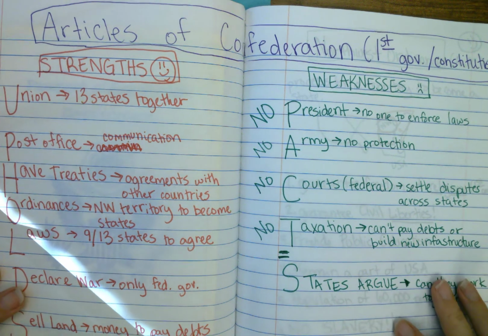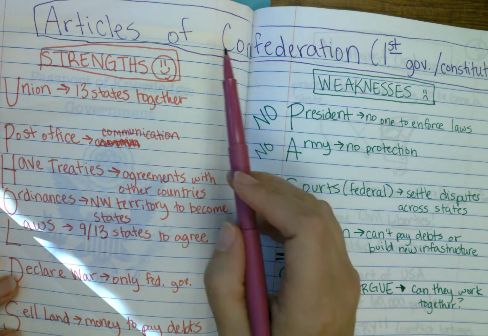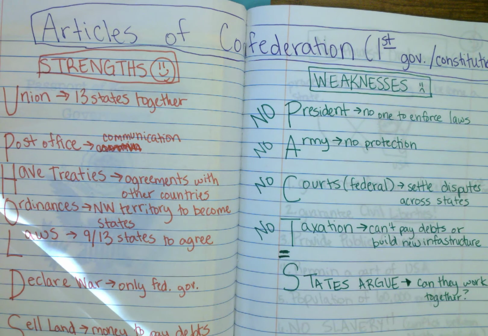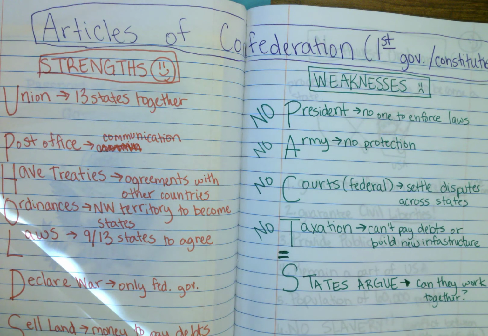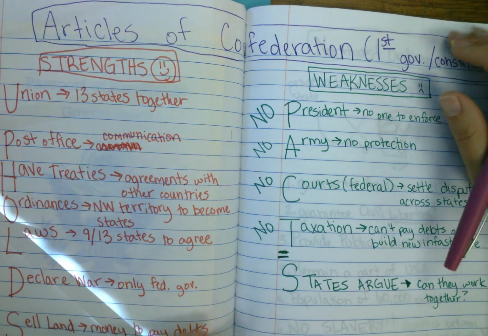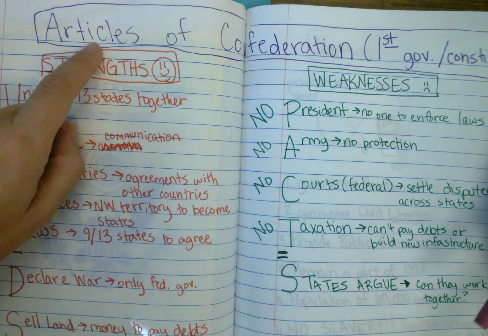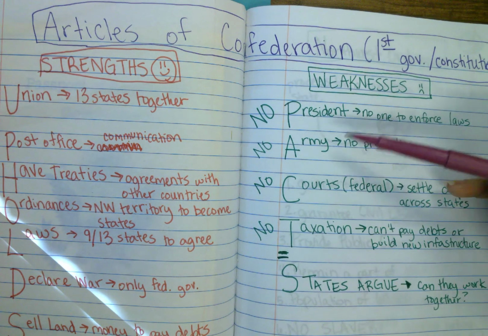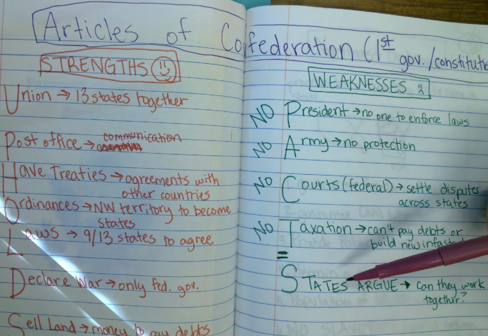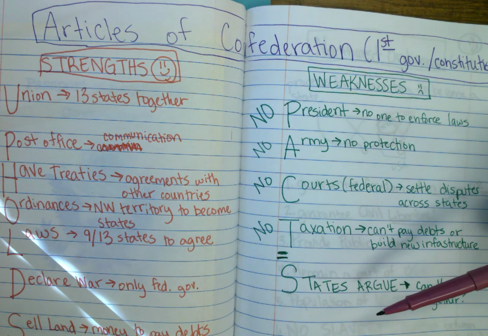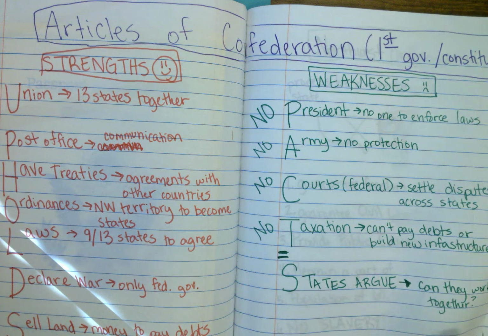So here we are in our notebook. We have been studying the Articles of Confederation and looking at that first government that our country had in the new United States. It was our government during the American Revolution and then right after. And so we were able to see the strengths using the acronym UPHOLDS and then also the weaknesses using the acronym PACS. And so we also learned that it is because of these weaknesses our government is going to face some huge hurdles and some huge problems.